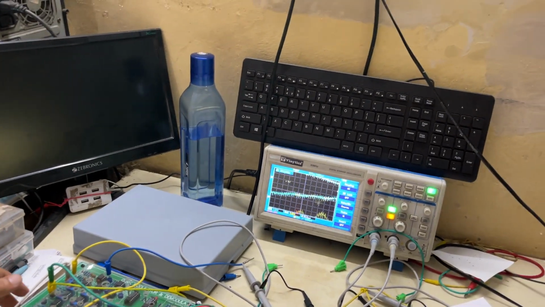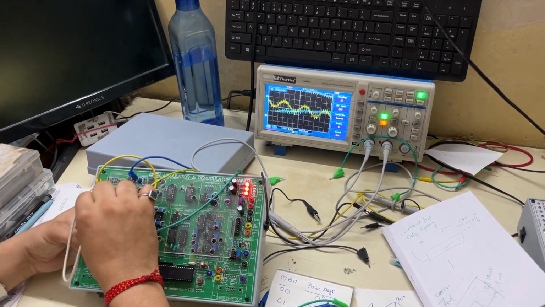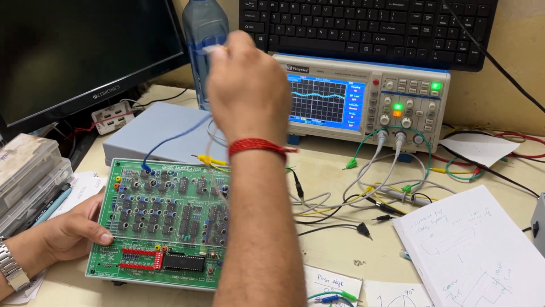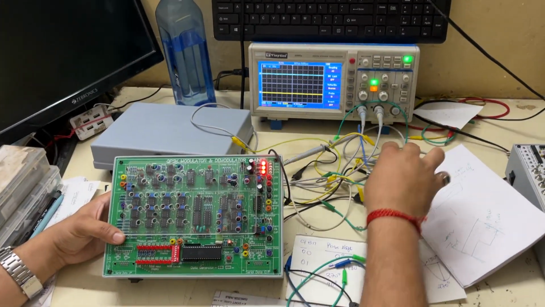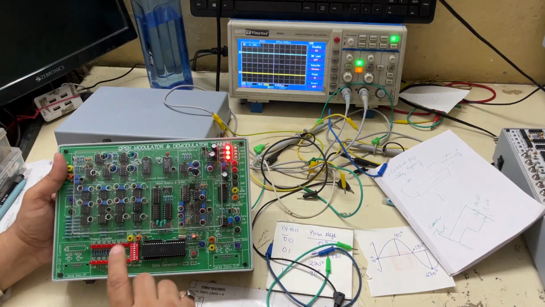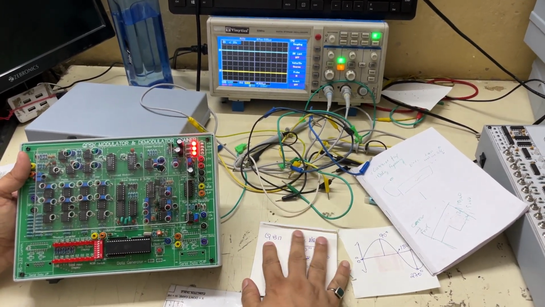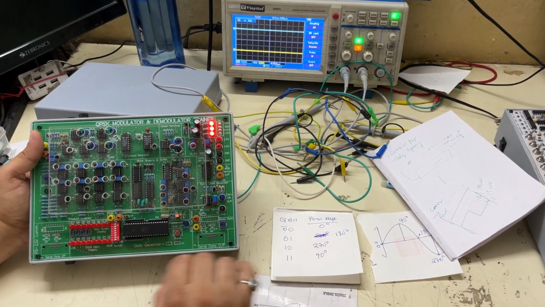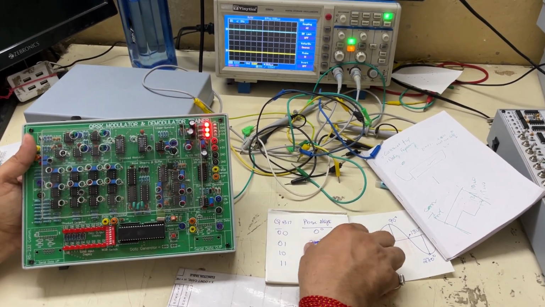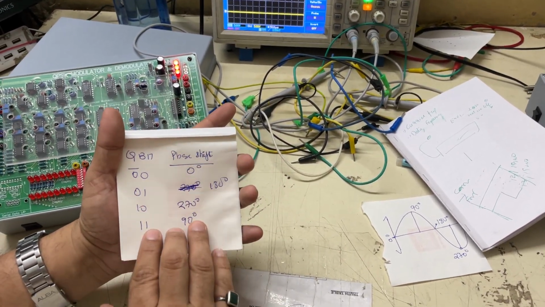We are starting the demo video for QPSK modulation and demodulation trainer kit. In this trainer kit, we have a single kit for modulation and demodulation, where this is our major data input. The major emphasis of the experiment will be on the qubits, which will be the MSB D0 and D1. What I will be showing you in this experiment will be this output.